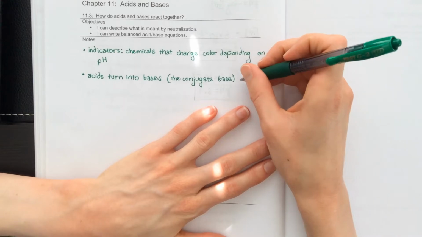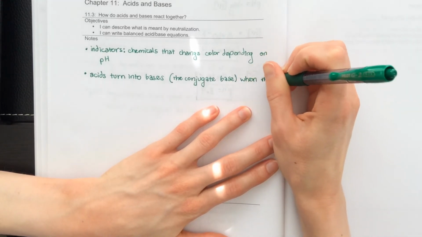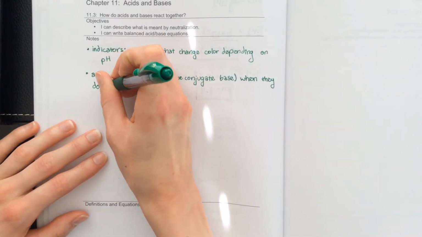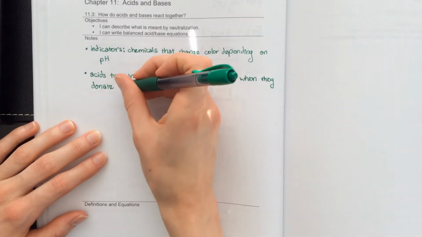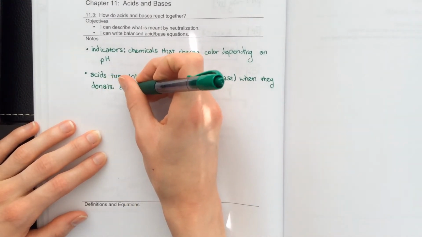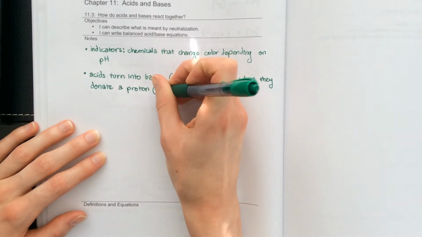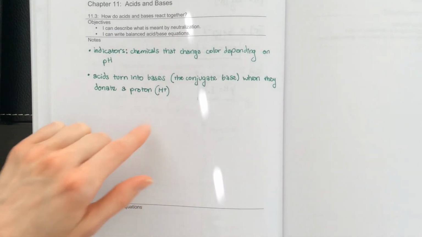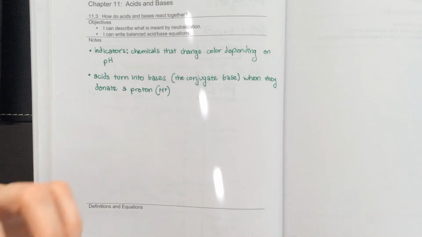So acids turn into bases when they donate, which is just a fancy way of saying give away. So they donate a proton, and when I say proton, that actually means H+. Hydrogen ion, H+, is actually just a proton because hydrogen is just a proton and an electron.